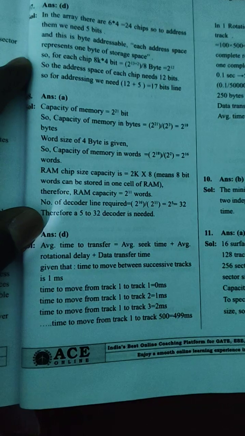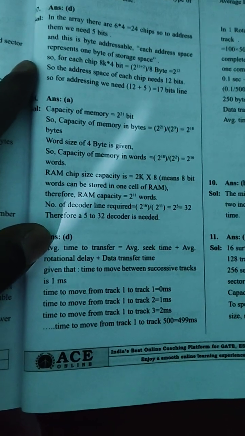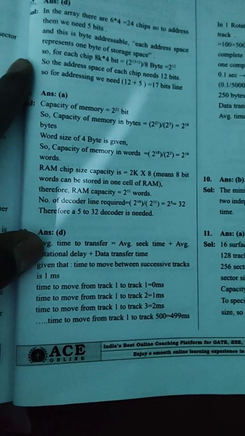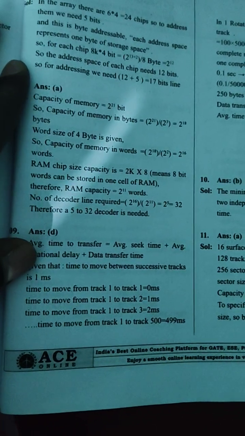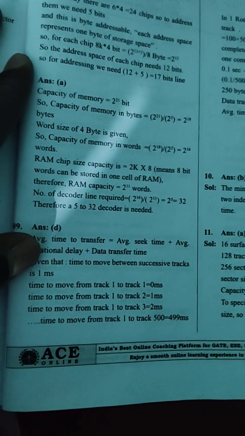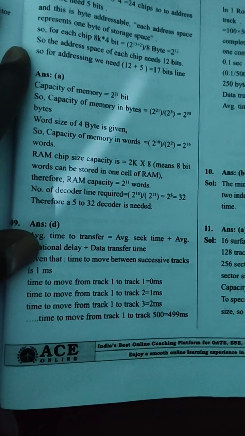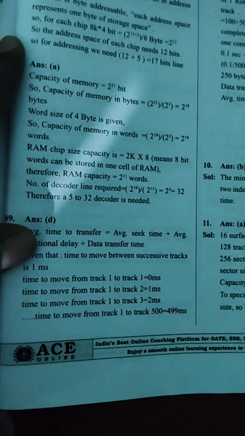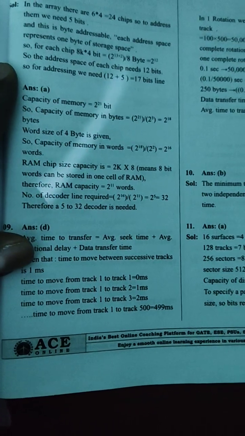Okay, the average time to transfer is equal to average seek time plus average rotation delay plus data transfer. Given the time to move between successive tracks is 1 millisecond. Time to move from track 1 to track 1 is equal to 0 milliseconds. From track 1 to track 2 is 1 millisecond. From track 1 to track 3 is equal to 2 milliseconds. That is, time to move from track 1 to track 500 is equal to 499 milliseconds.